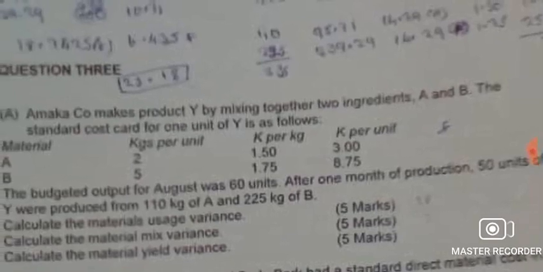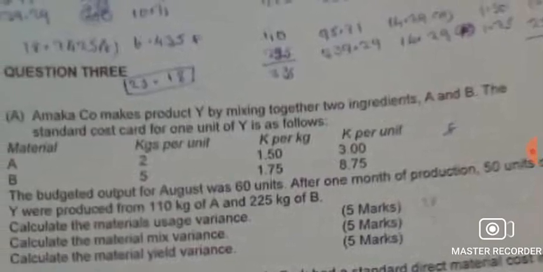So we convert these 50 units to see how many kilograms they should have used instead of what they have shown in the actual result, where they used 110 of A and 225 of B. I also want to see the standard of those 50 units, what it should have actually been. That's what standard is all about. So you get the 50 units and take it to the proportions of A and B under the kg per unit column and convert it to see how many kilograms they should have used. And this is what I'm going to do on the next page.